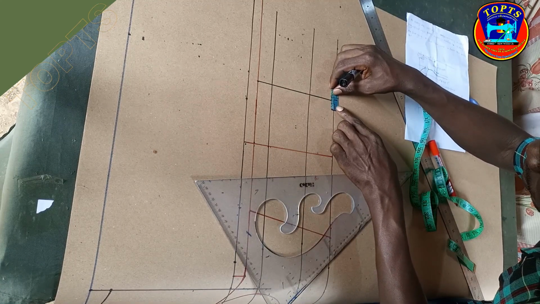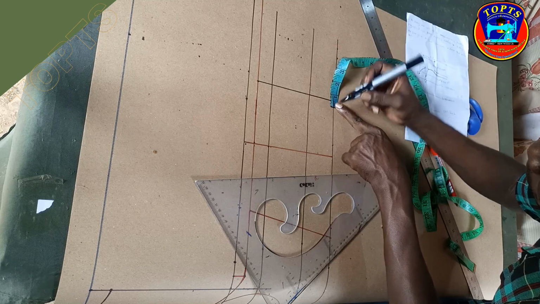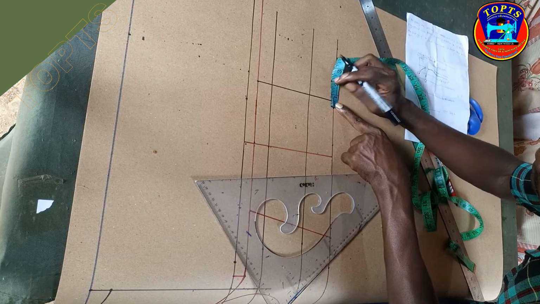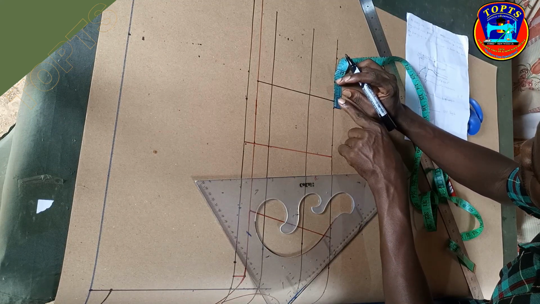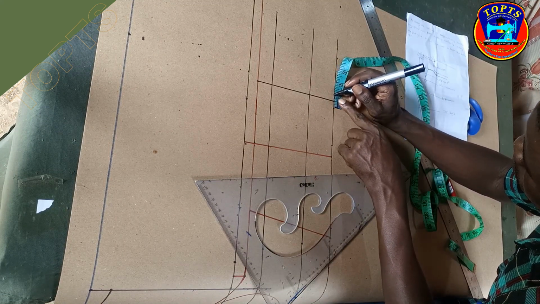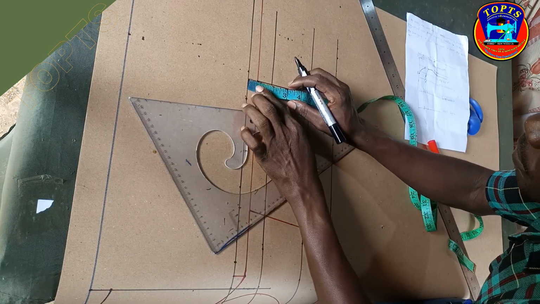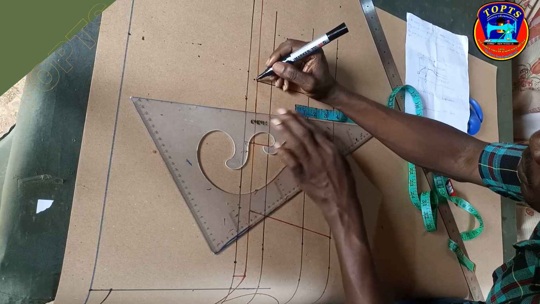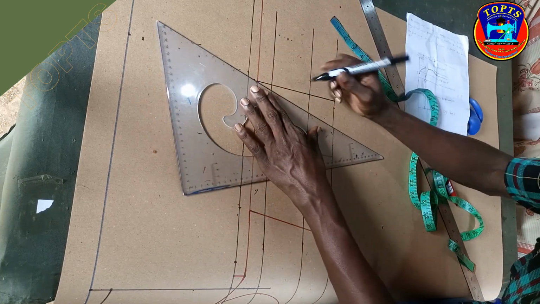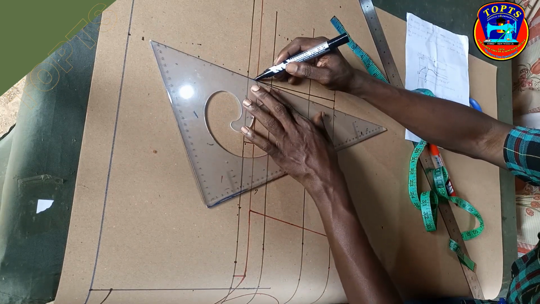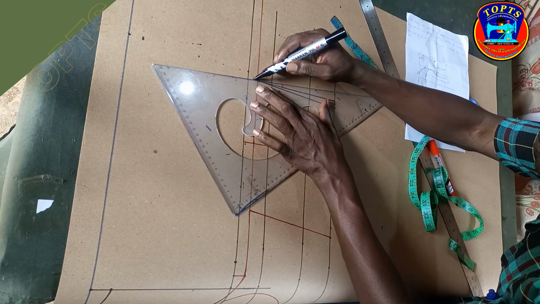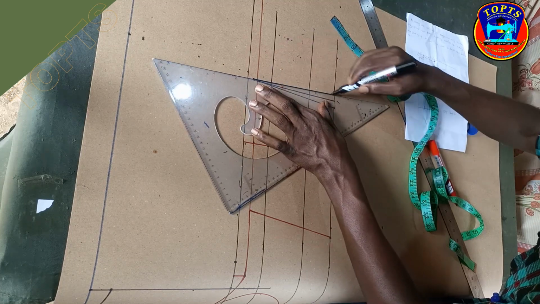Then I come at this point, I insert my dart intake of 1 inch. So on this side I mark 0.5 inches. Also this side I mark 0.5 inches. Then from this original chest line, I mark downwards 0.5 inches. So at this point, I create my dart legs like this.